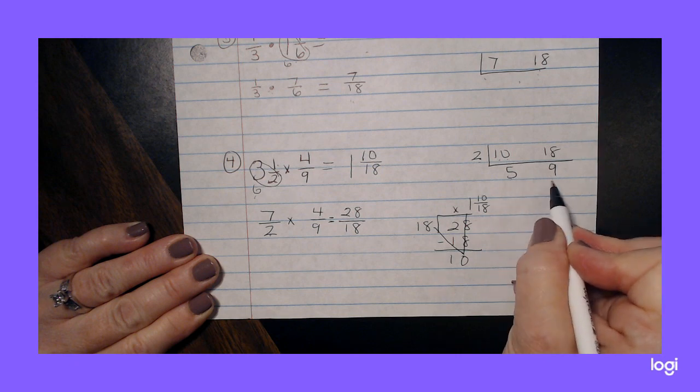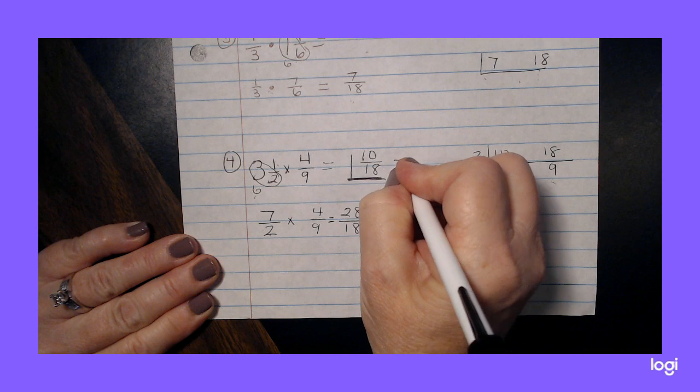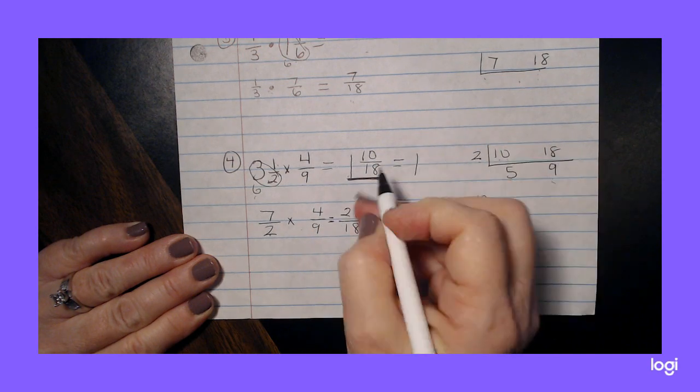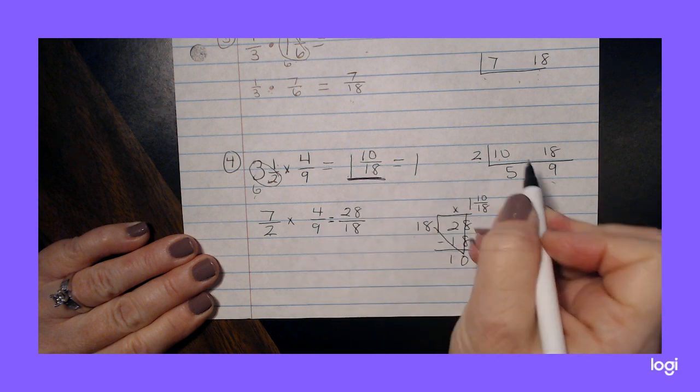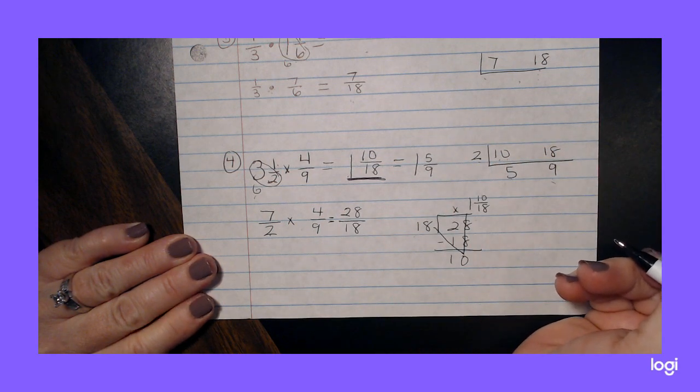So if you gave me an A answer, you gave me this. If you gave me an A plus answer, the final answer would be 1, and this could be simplified to 5/9. Okay, so we put a bunch of things in our notes.